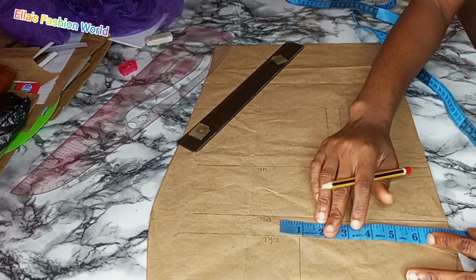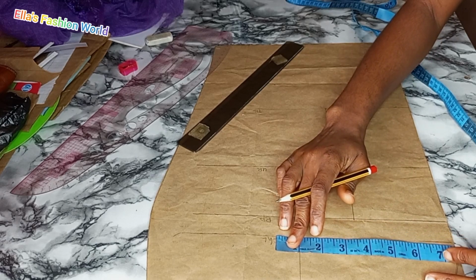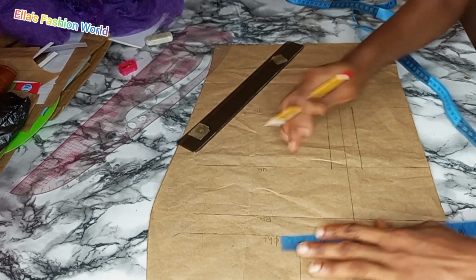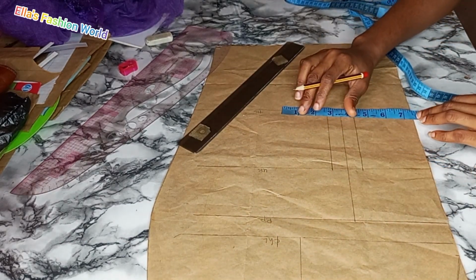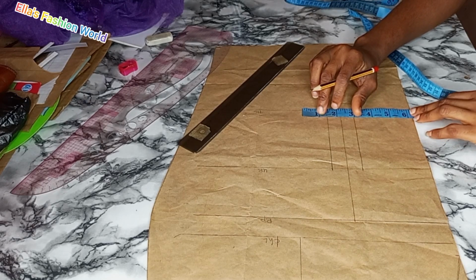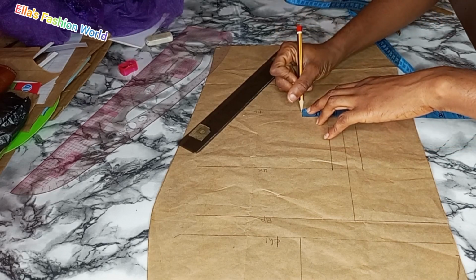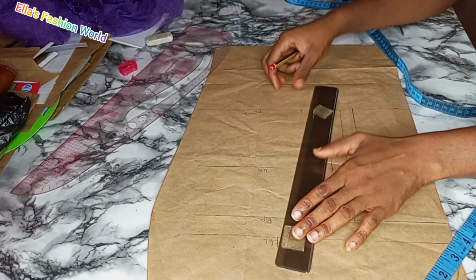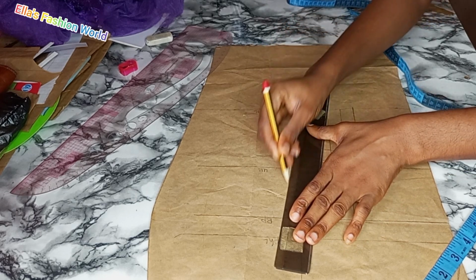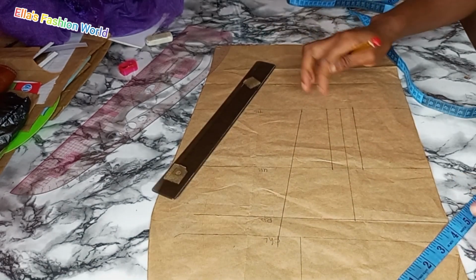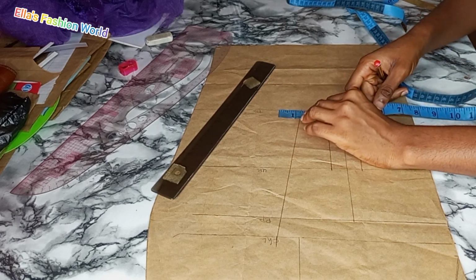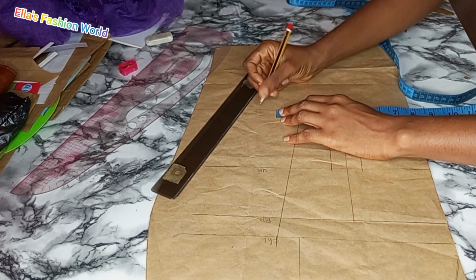Okay, I have a very tiny waist, so work with your own measurements. Okay, so now we are going to replace this dart intake here, which is 1.5. We're going to replace it here at the waistline.